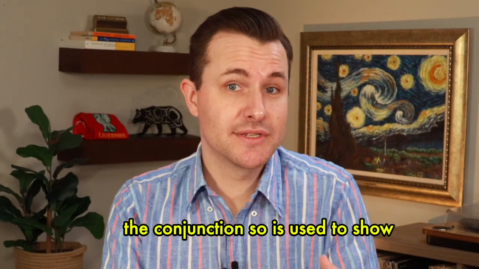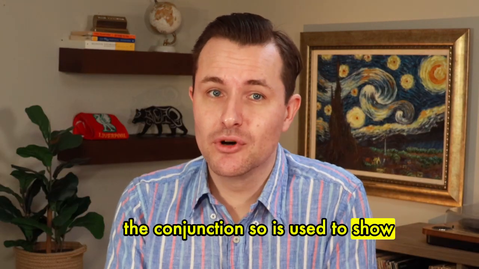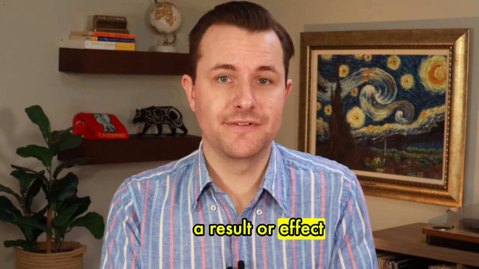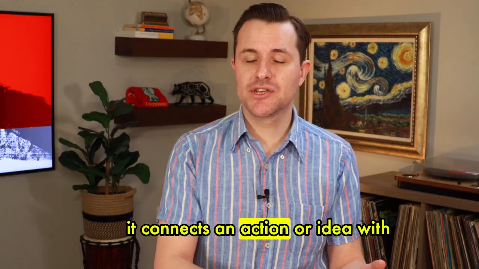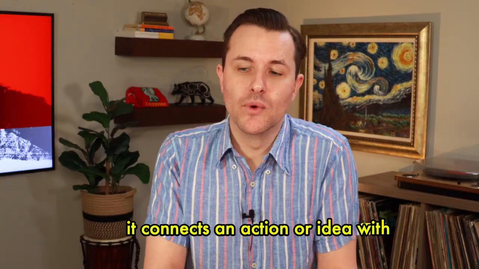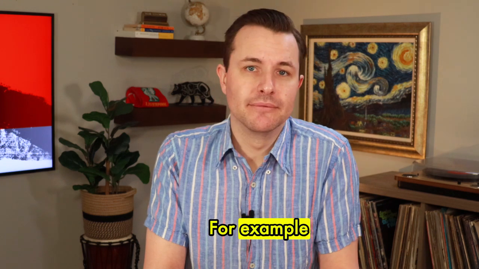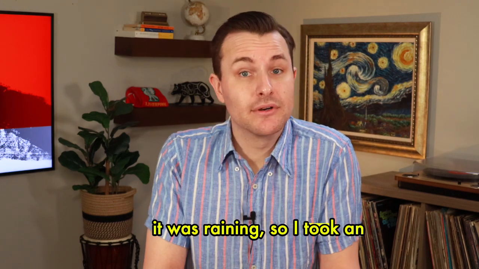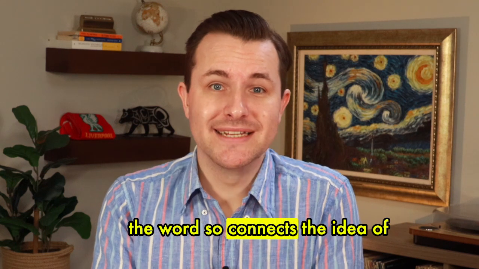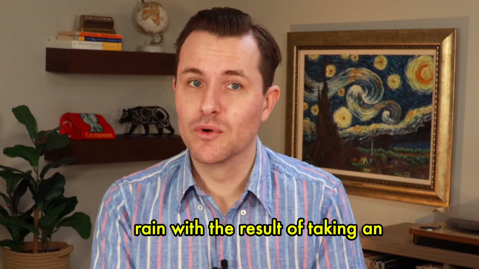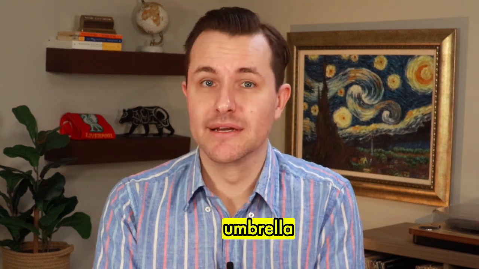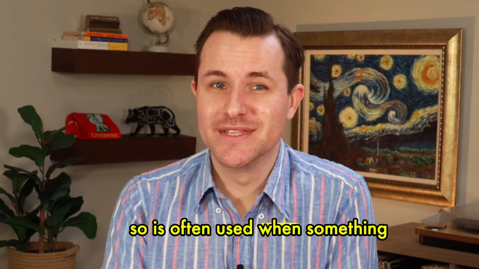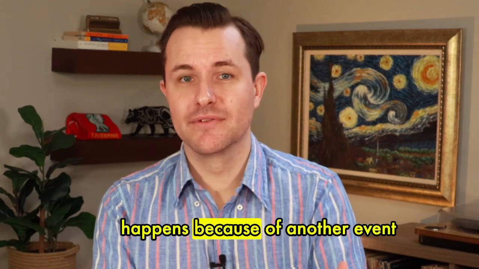The conjunction so is used to show a result or effect. It connects an action or idea with the outcome. For example, it was raining, so I took an umbrella. The word so connects the idea of rain with the result of taking an umbrella. So is often used when something happens because of another event.